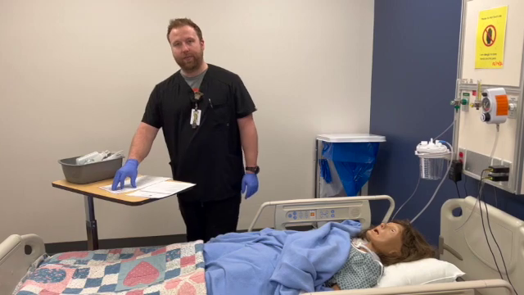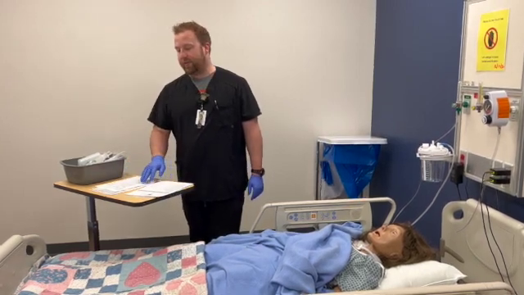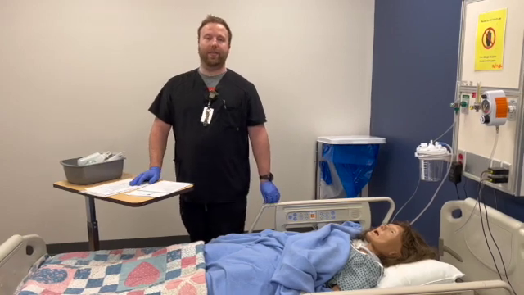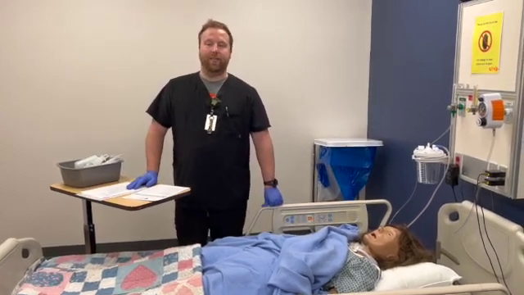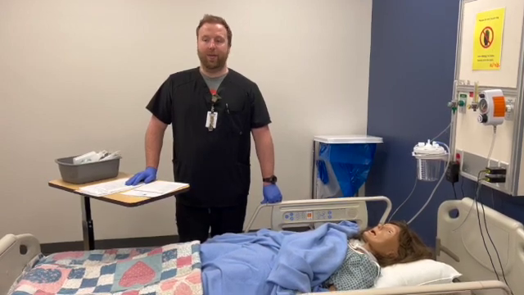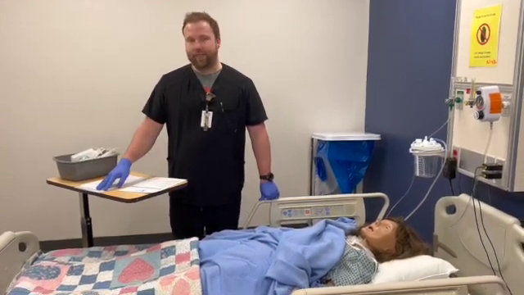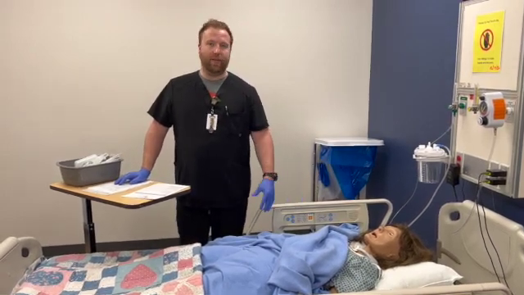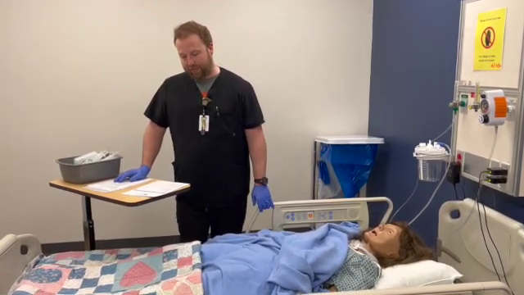We want to go over a few different reasons why an NG tube might be placed. When a patient is on a ventilator, they'll get an NG tube. Whenever a patient has a bowel obstruction is another reason they'll do an NG tube. Or for patients that maybe need some nutrition, they'll go from an NG tube and transition to a PEG tube.